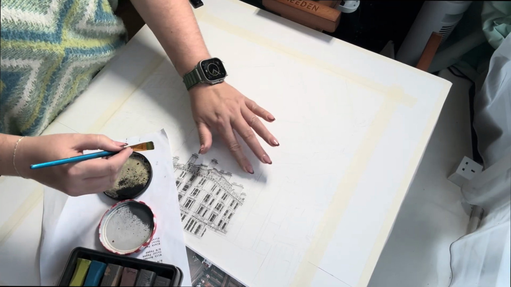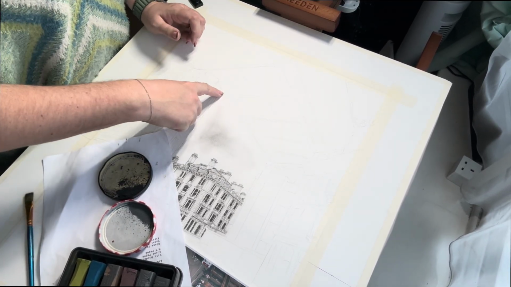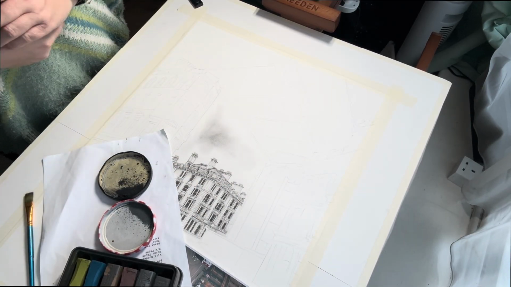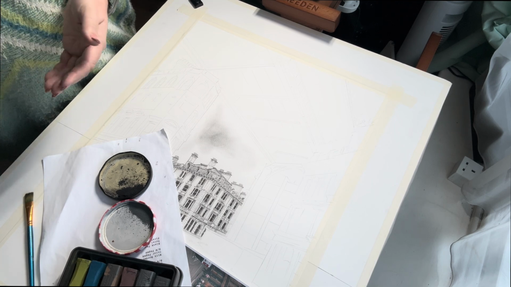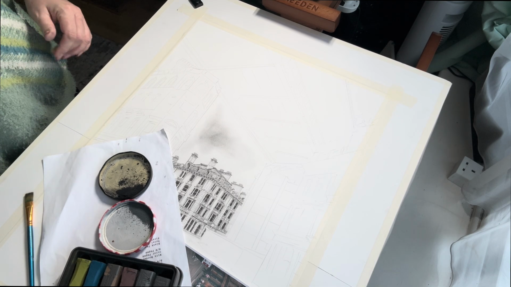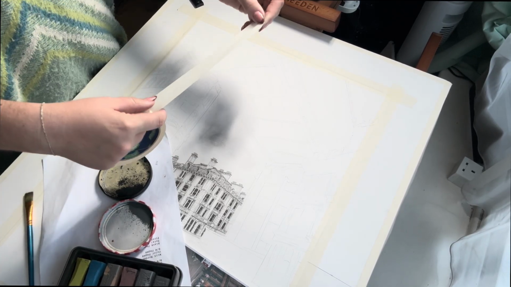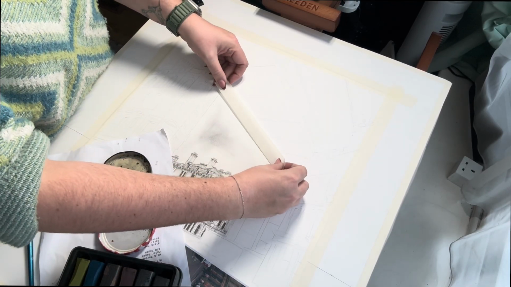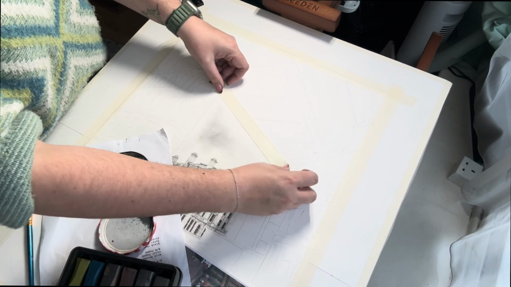Now, what I should have done before I started this is lightly mask off some of the areas, probably. If you're feeling like you're going to get a bit messy and you want a few detailed areas preserved, it's worth masking bits off. So just have a bit of masking tape, and you don't really want this to stick down. I'm just going to pop it over the straight edge.